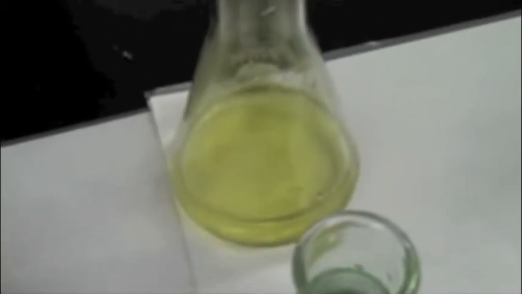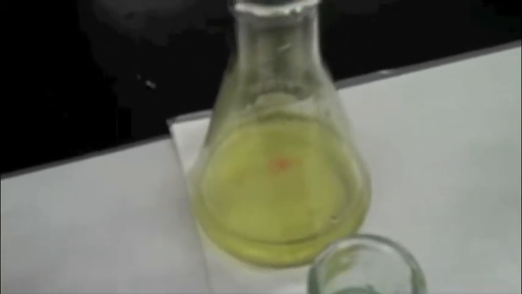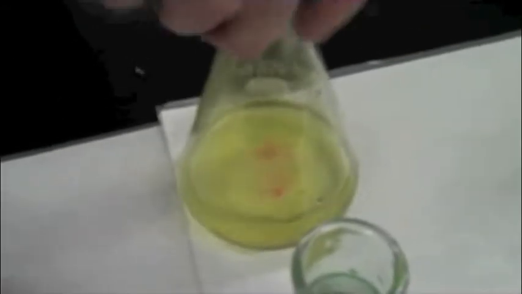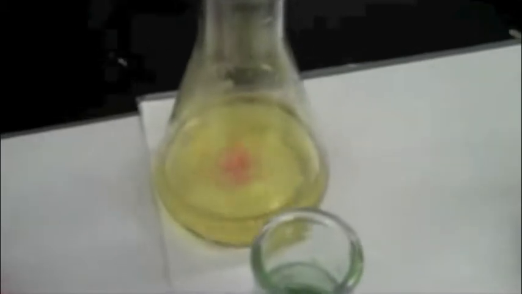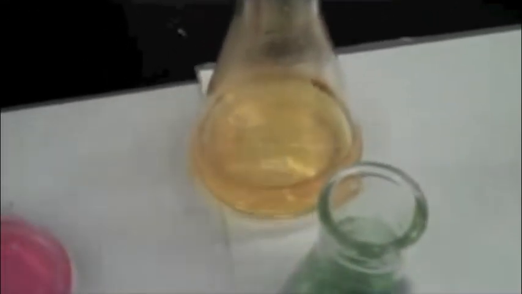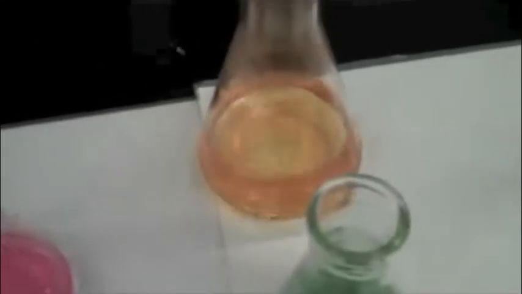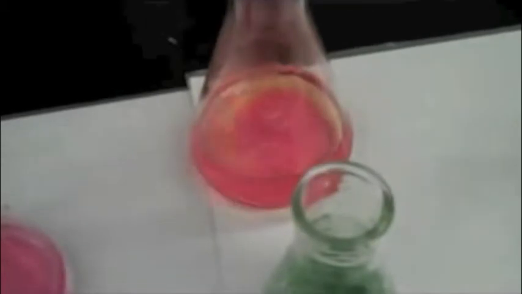Watch this. Just 2 drops. Two more. Let me shoot it all the way in there. Oh my gosh. Yeah, I want to make sure we get to the point where it's acidic.